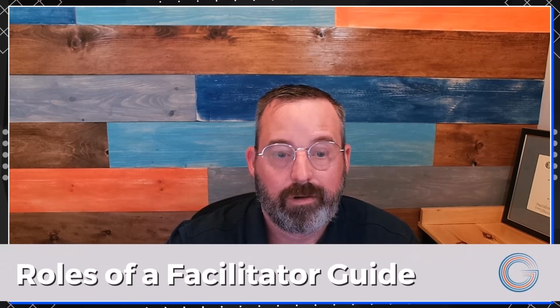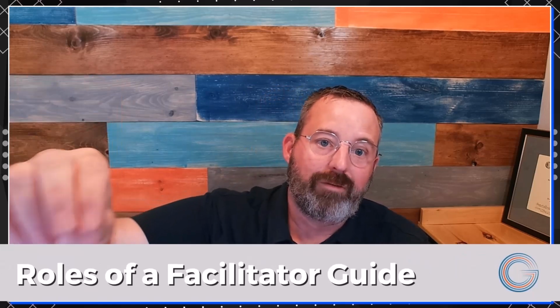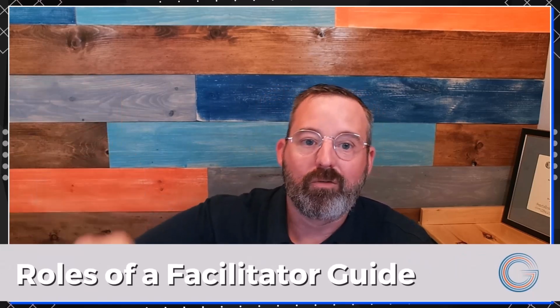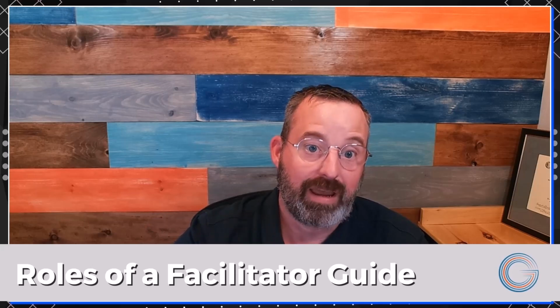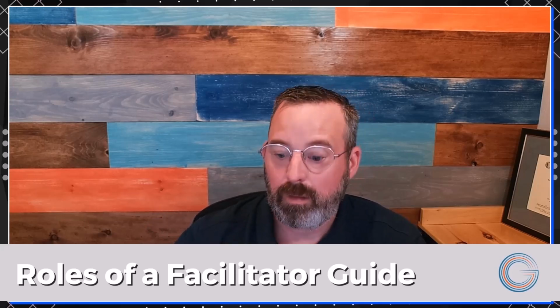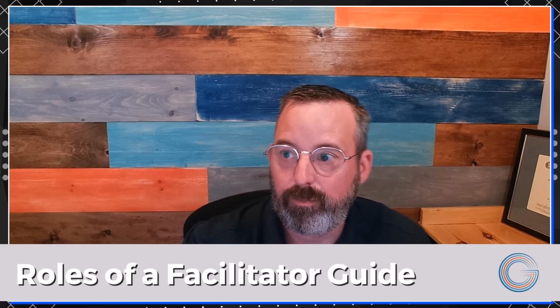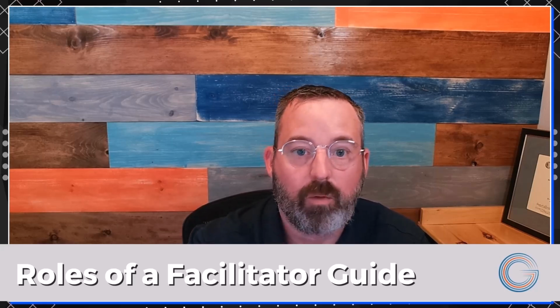All right. After looking at structure, we really need to consider what roles a facilitator guide plays. These will determine how we go about using that structure to lay things out in our documents.